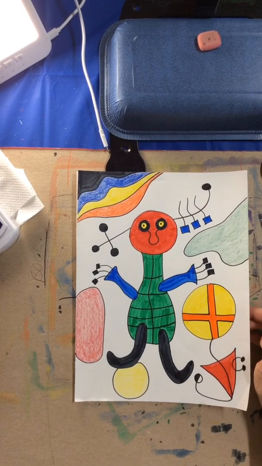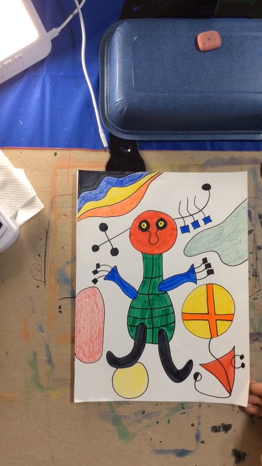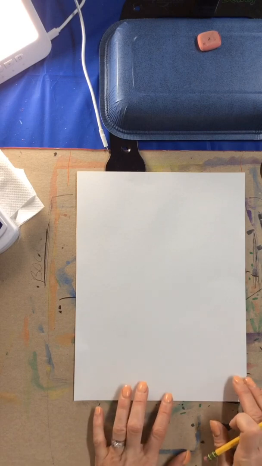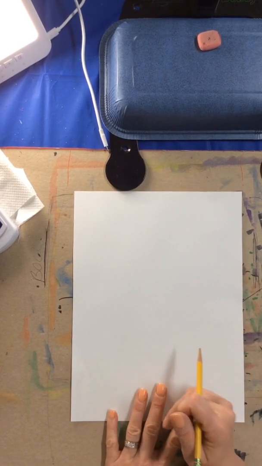Anything that you want it to be, okay? But I want you to think more of line, shape, overlapping, and abstract. Have fun with your shapes. Okay. And if you want to just copy mine, that's fine too.